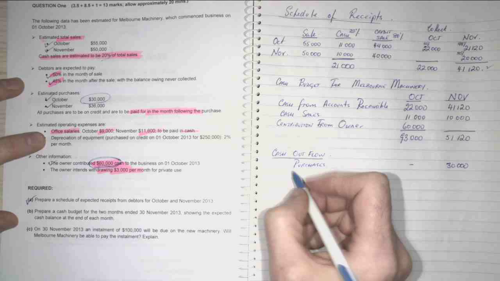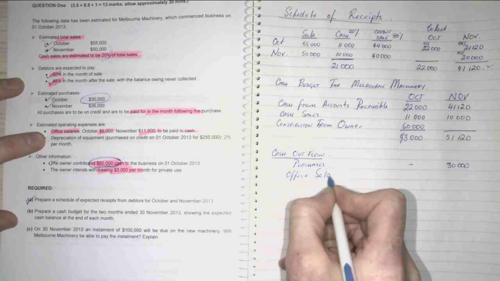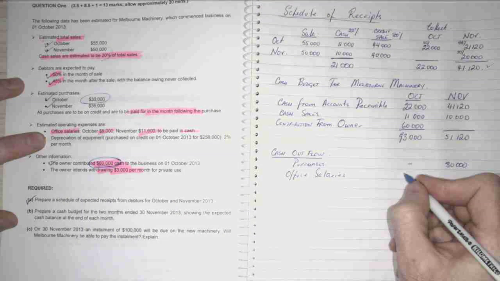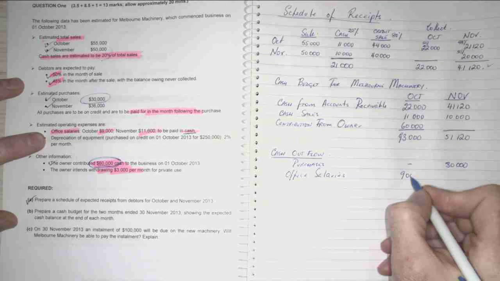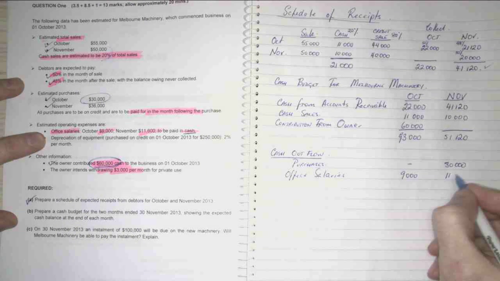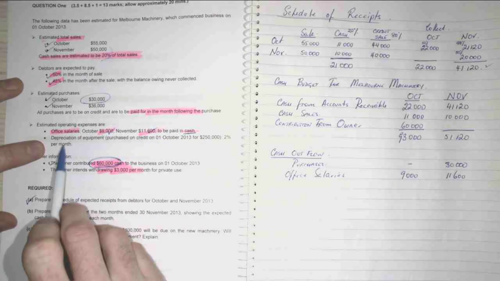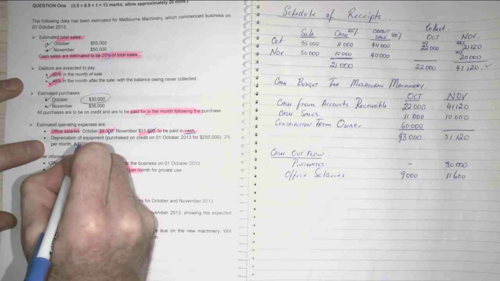I've also got some office salaries, and I've got 9,000 in October, and 11,600 in November, because they're paid in cash. Depreciation of equipment. Well, depreciation is non-cash.